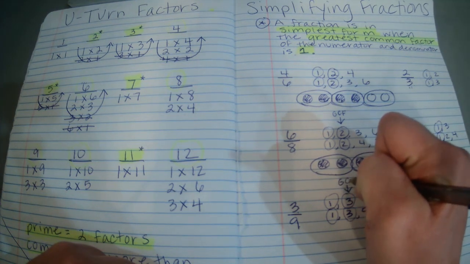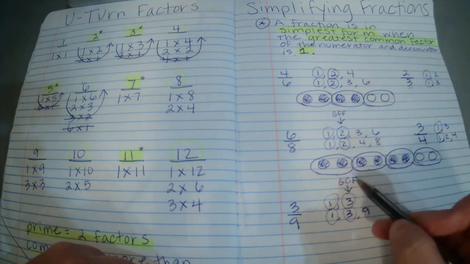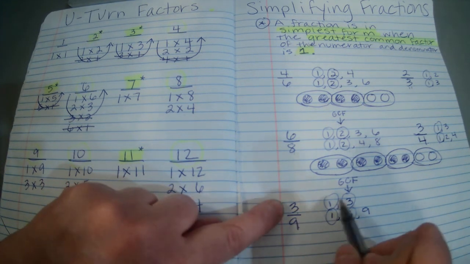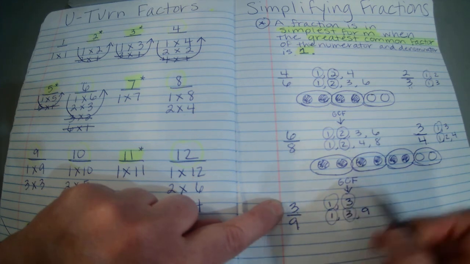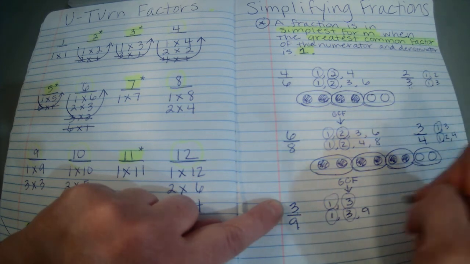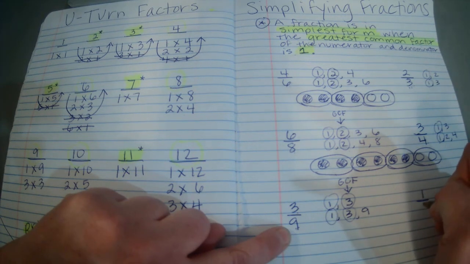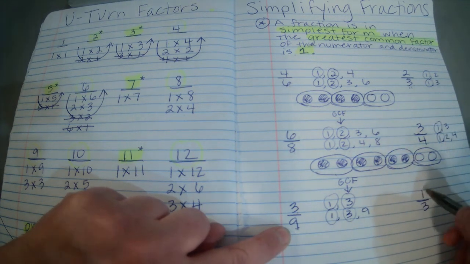You'll hear it called the GCF, the greatest common factor. So 3 divided by 3 is 1, and 9 divided by 3, I know, is 3. So my simplest form should be 1/3.